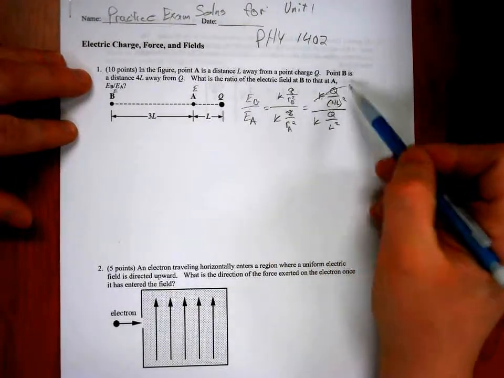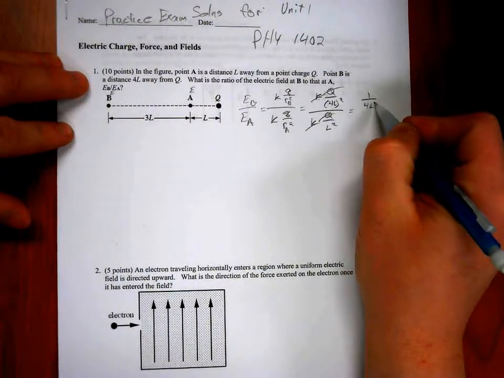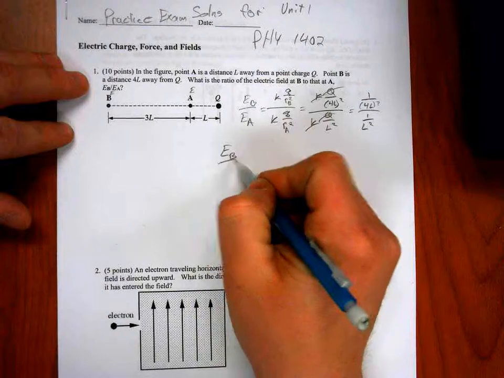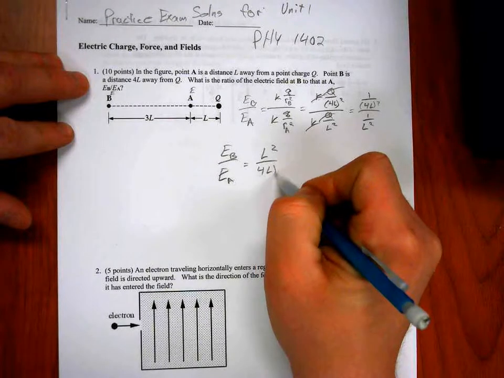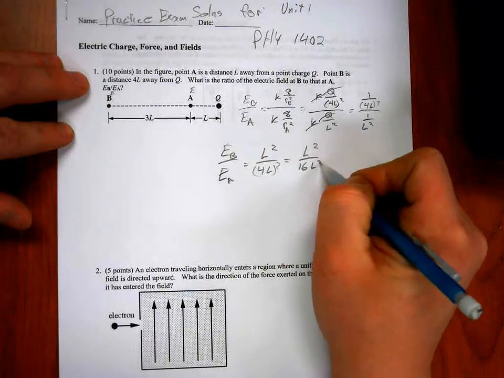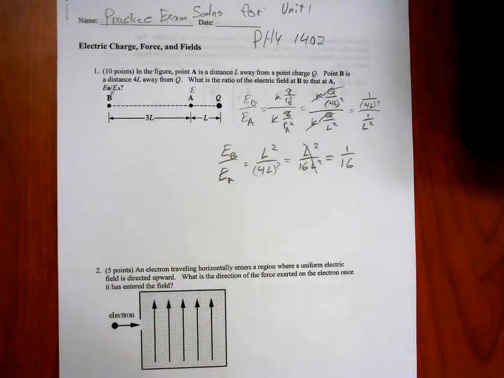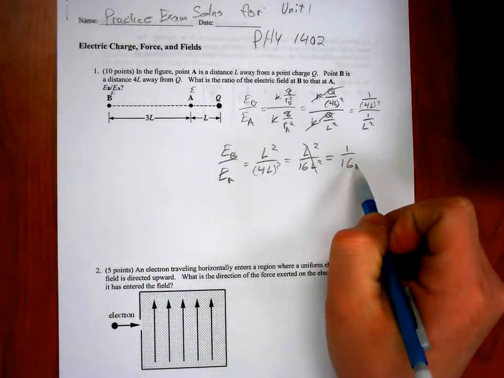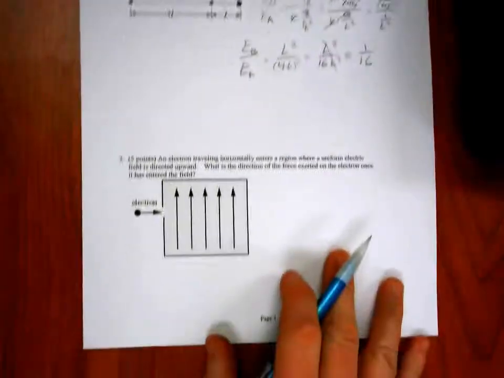Well, we cancel a lot of stuff out. The k's cancel out. That's left with 1 over 4L squared over 1 over L squared. Well, you probably recognize that that is the same as saying L squared over 4L squared, which is L squared over 4 squared, 16 L squared. L squareds cancel out, so the ratio is 1 over 16. So when you quadruple the distance, you cut the electric field by a factor of 16. Hope that was a really easy one for you to show.